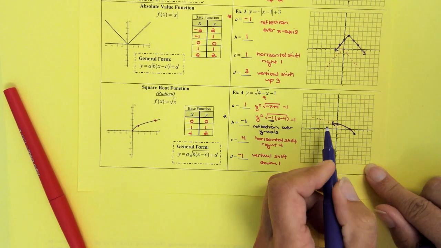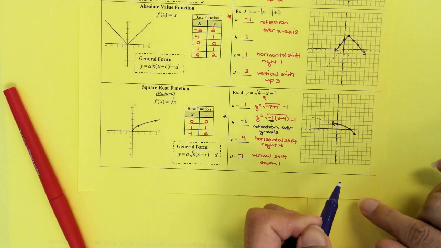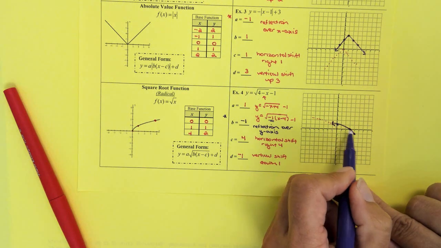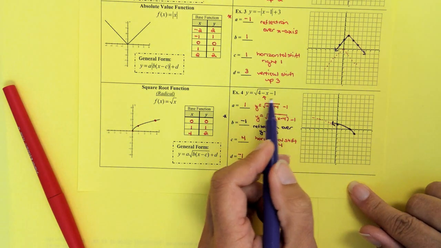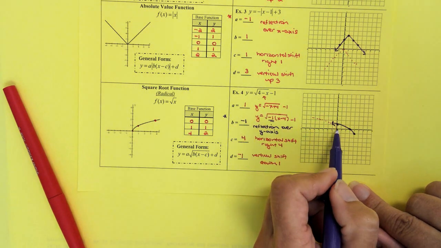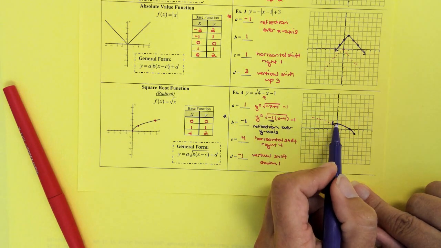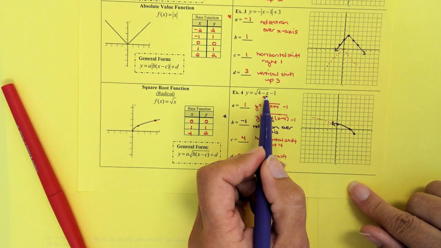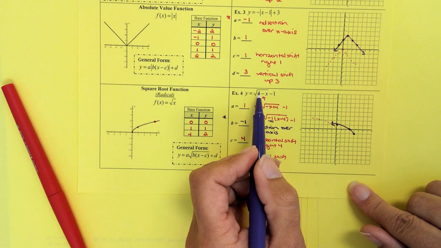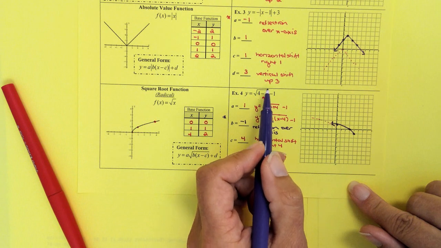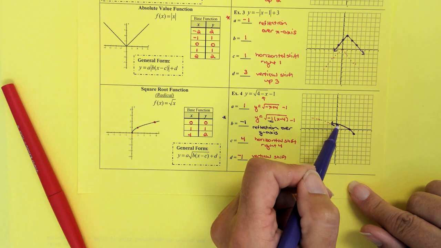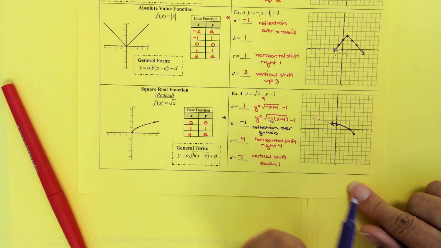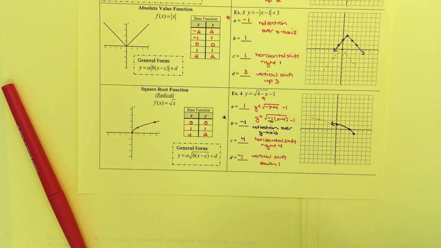If I ever want to double check that my points have been graphed properly, I can take the points on the transformed graph, the purple one, and test them in the equation. So for example, here's an x value of 0, 1, I believe, is a point on this graph. So if I were to put a 0 in for x, 4 minus 0 is 4, the square root of 4 is 2, 2 minus 1 is in fact the y coordinate, which is what I need it to be. And example 4 is complete.